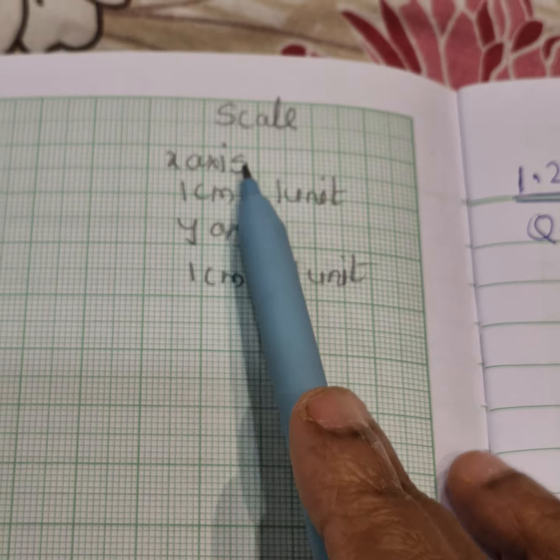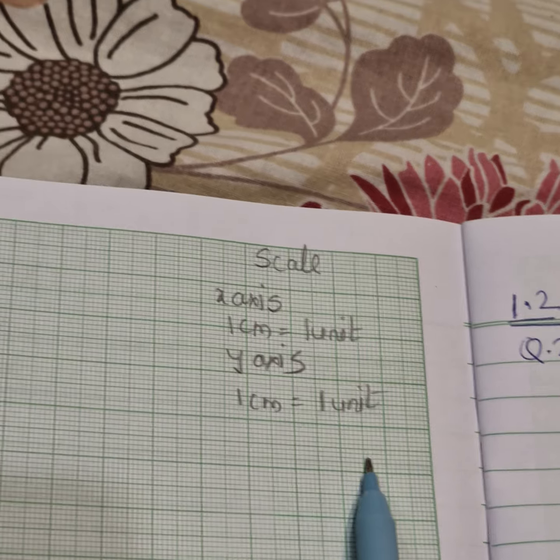Scale: x-axis. What are we taking on the x-axis? See, 1 centimeter is equal to 1 unit. So 1 centimeter, 1 unit. Y-axis, 1 centimeter. This is the only part you have to write. X-axis 1 centimeter is equal to 1 unit. Y-axis 1 centimeter is equal to 1 unit.